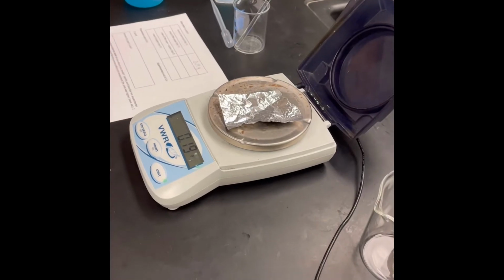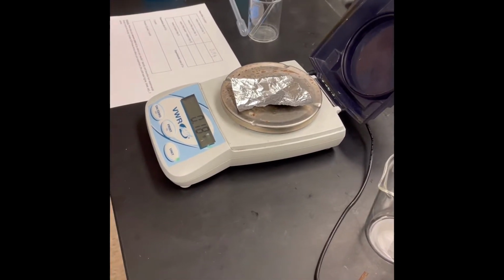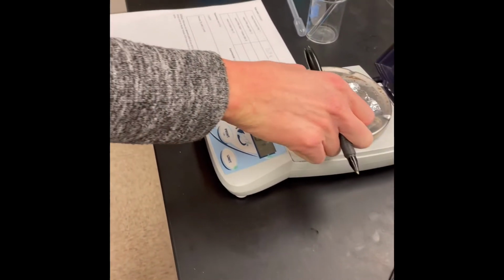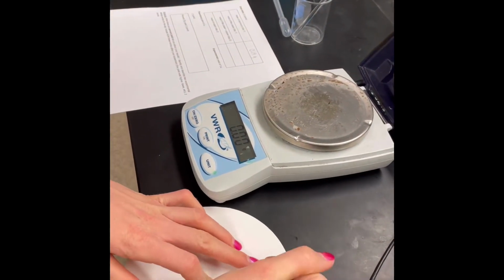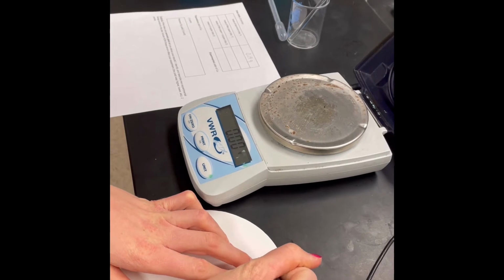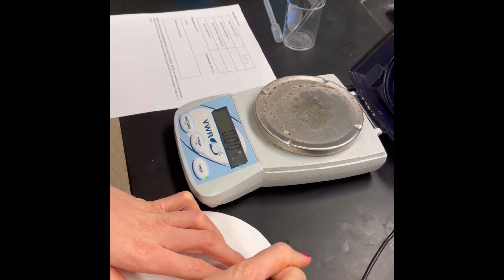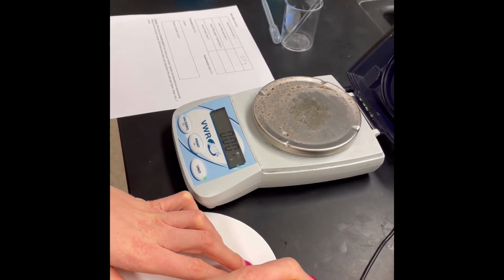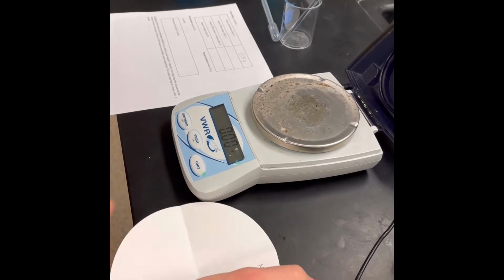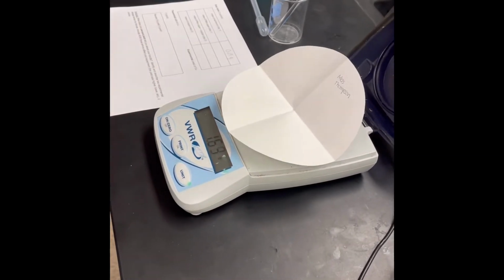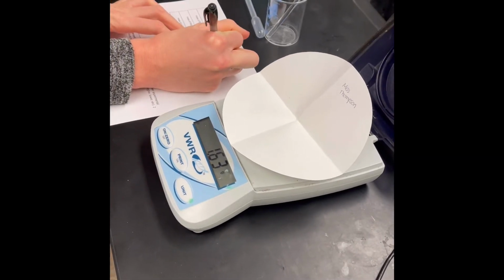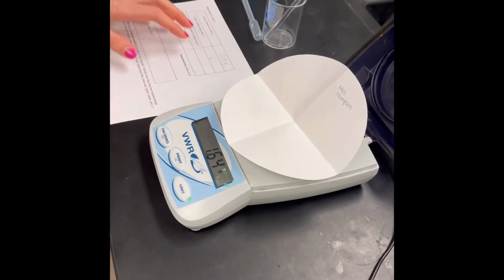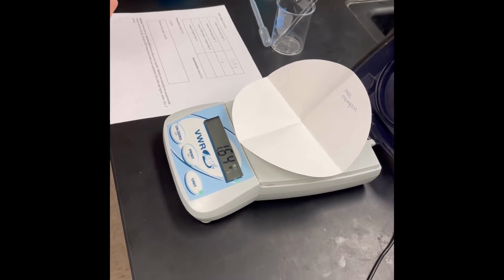The next step says to mass the filter paper and record it in the data table. All right. The mass of the filter paper is 1.643 grams.